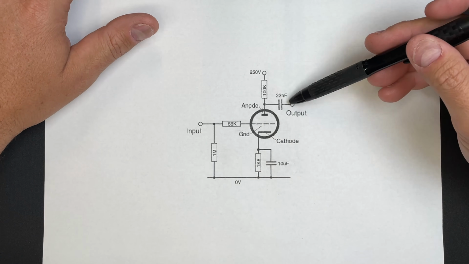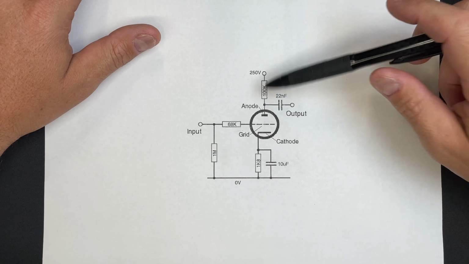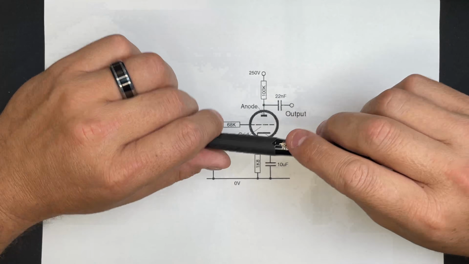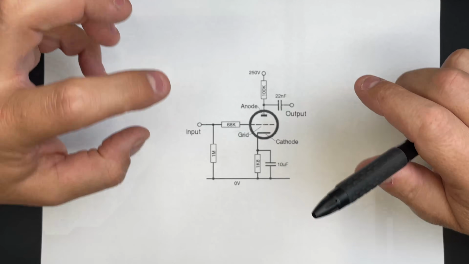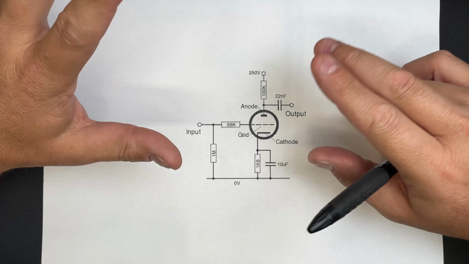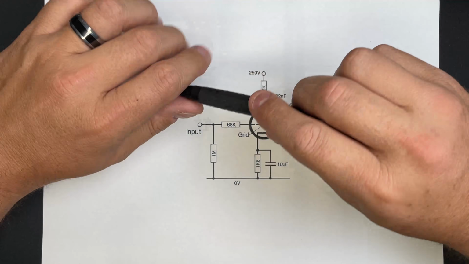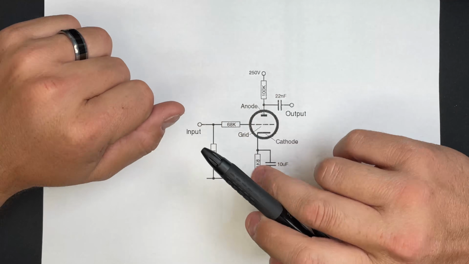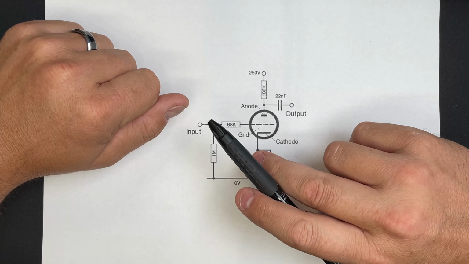A coupling capacitor, a capacitor in general, is AC blind. That means it doesn't care about it whatsoever. It just lets it do whatever it wants to do. It will block DC though. So it does not allow DC to pass.